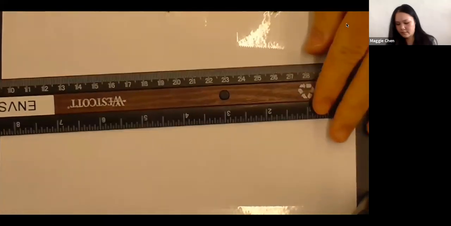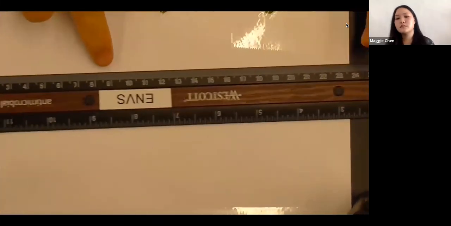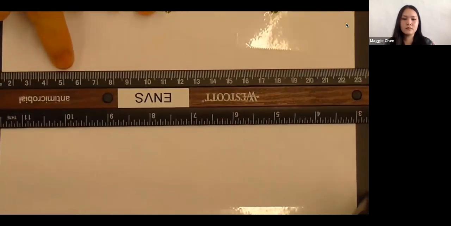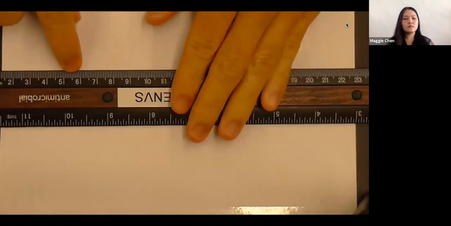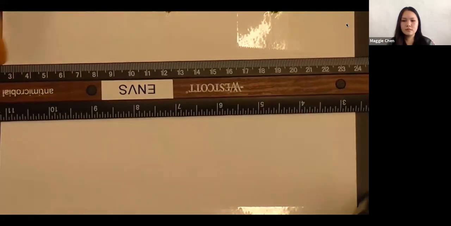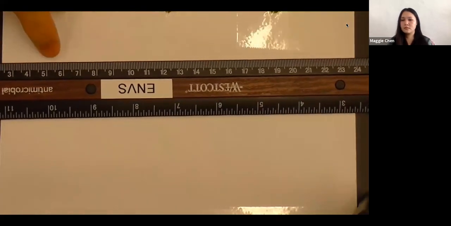And on the other side, it measures metric units in increments of centimeters. So each one of these numbered lines is your centimeter. We also see that our metric side has these smaller marks, and these are in increments of millimeters. So one of these small marks is a millimeter. And as we know, 1 centimeter consists of 10 millimeters. Therefore, we would say that this ruler is able to determine the length of an object to the nearest millimeter.